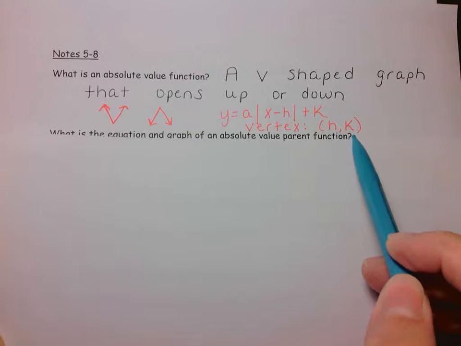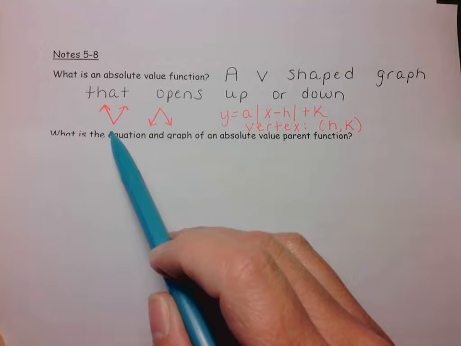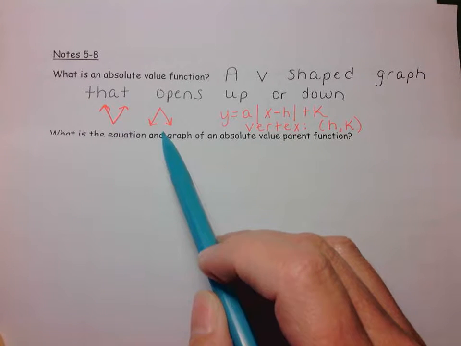The graph of an absolute value function is going to open up if a is positive, and it's going to open down if a is negative.